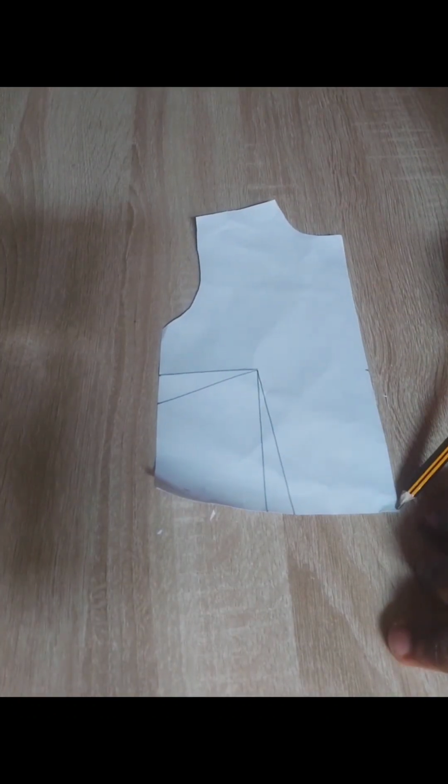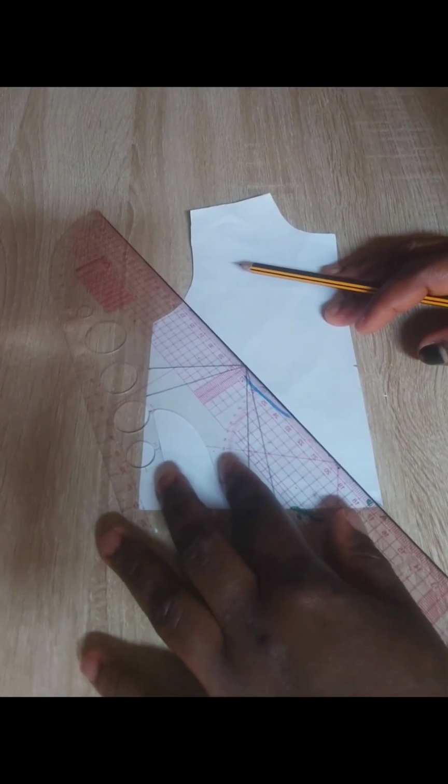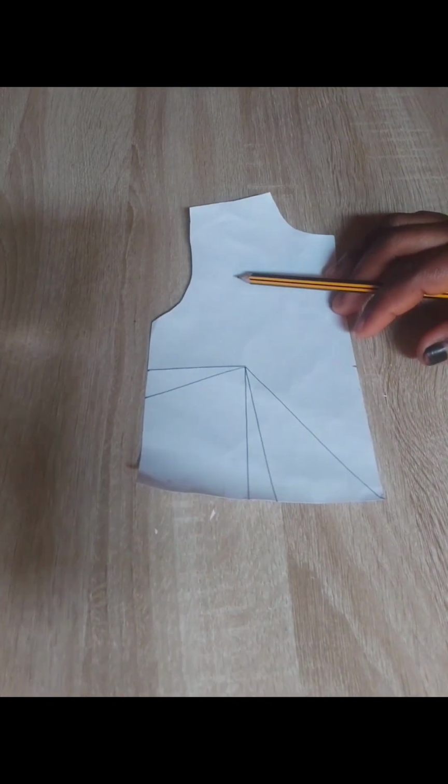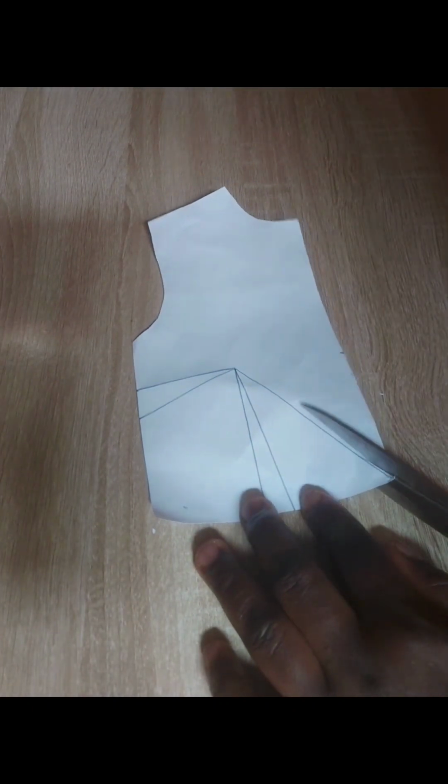Here I want to transfer my dart to the angle of the pattern, which is known as French dart. So I will just simply rule a line to connect to the bust point, then slash through to have my darts at the angle line.